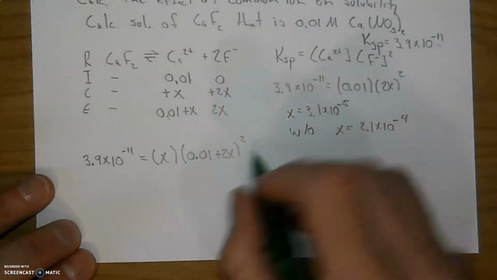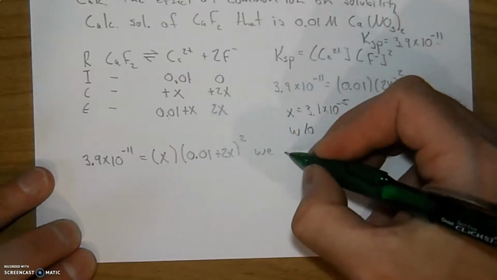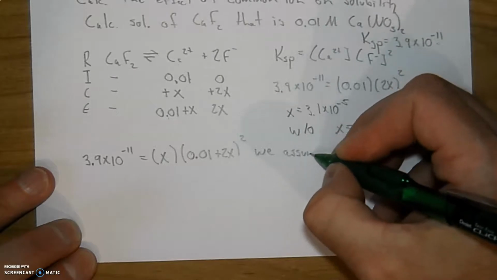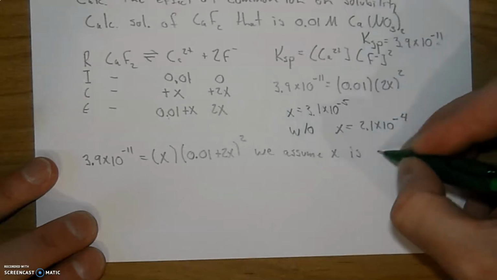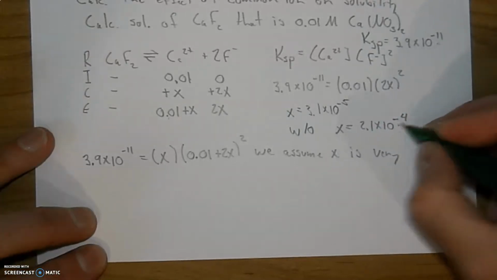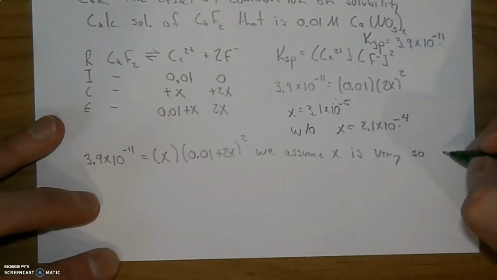So again, we're still going to assume that X is really small. I'm going to write it down. We assume X is very small, and it was in the previous problem. X is very small.